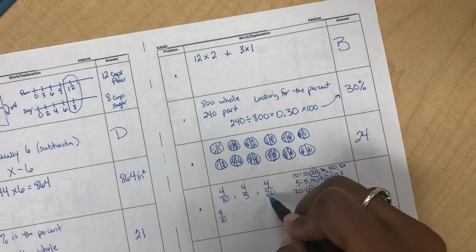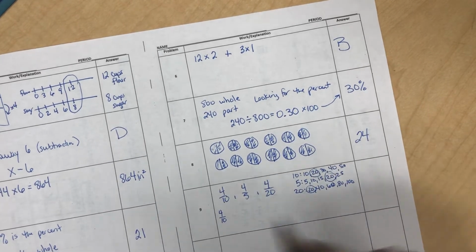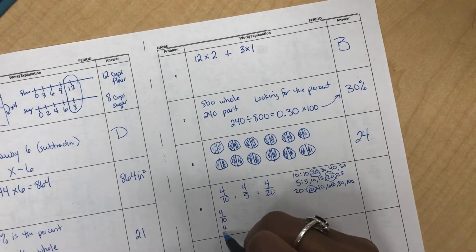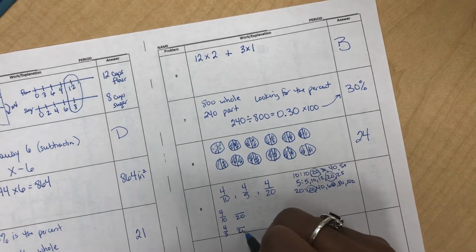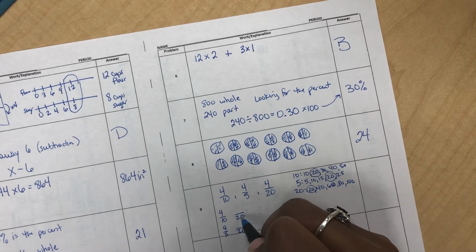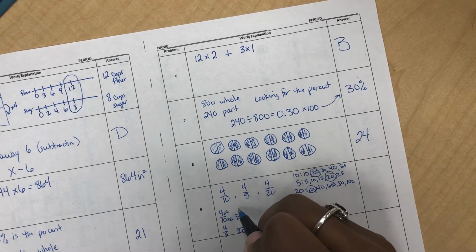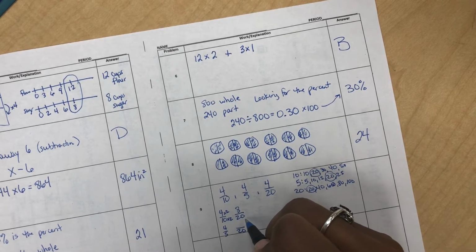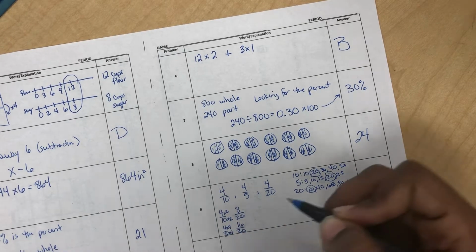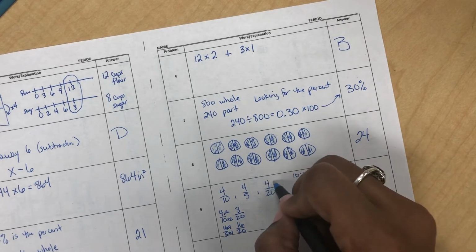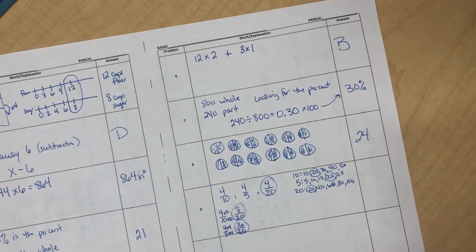So for each one of these, I'm trying to get them to a denominator of 20. This one already has a denominator of 20, so I don't have to change it, but I am going to have to change 4/10 and 4/5. For 4/10 to get it to a denominator of 20, I have to see how I got from 10 to 20. Well, I multiplied by 2, and I have to do the same to the top, which would give me 8/20. And then for 4/5, I had to multiply by 4, which would give me 16/20. So now what I'm comparing is 4/20, 8/20, and 16/20. They all have a denominator of 20.